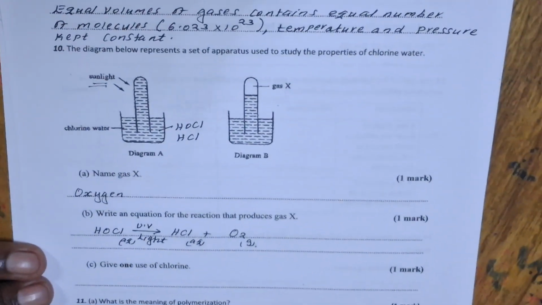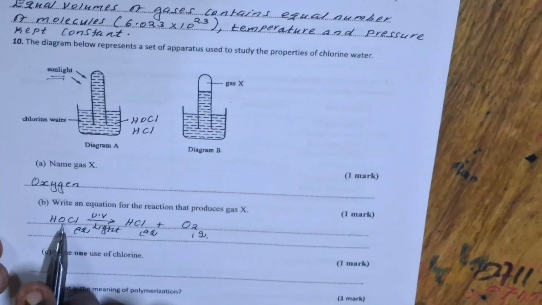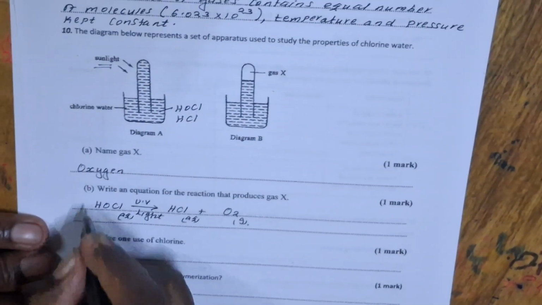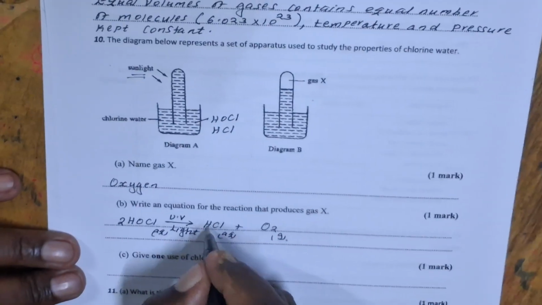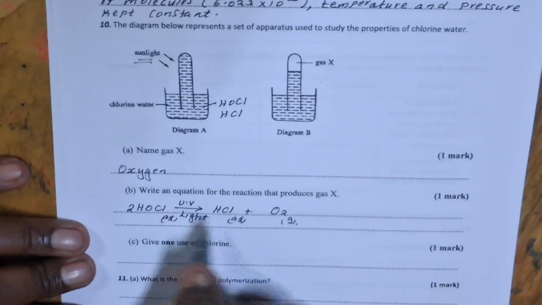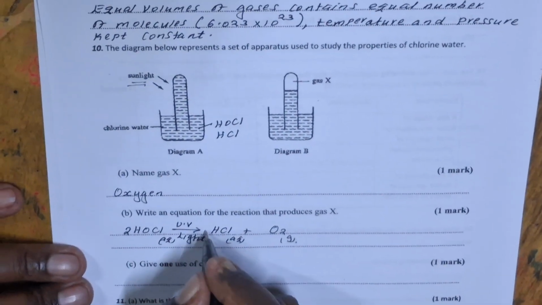Now we balance the equation: hydrogen 1, hydrogen 1, oxygen 1, oxygen 2. So we multiply by 2 here. Then it will affect hydrogen and chlorine. 2 hydrogen, 2 chlorine. 1 hydrogen, 1 chlorine. We write here 2 and the equation is balanced.